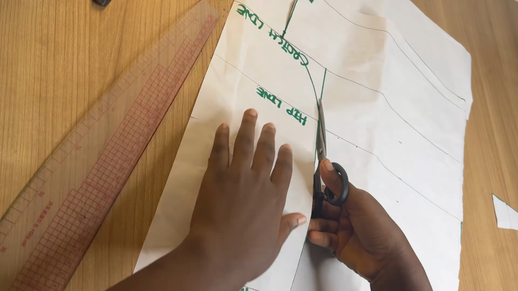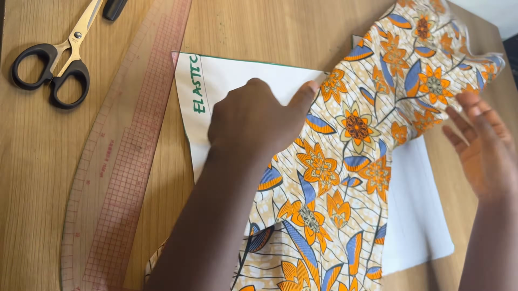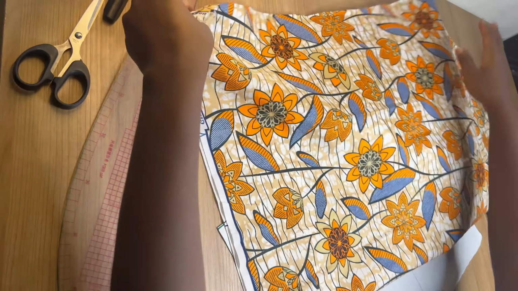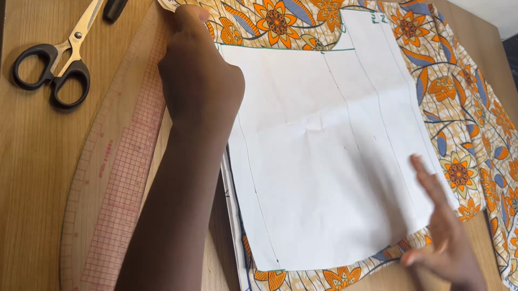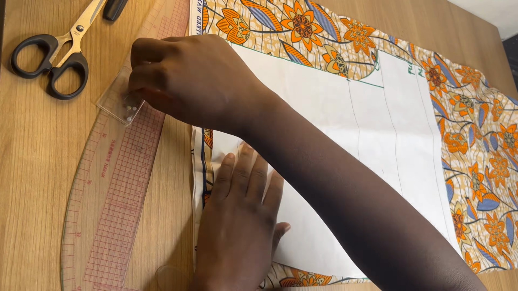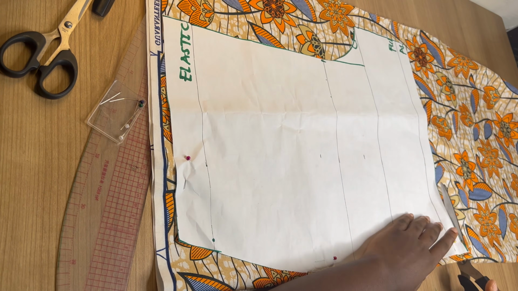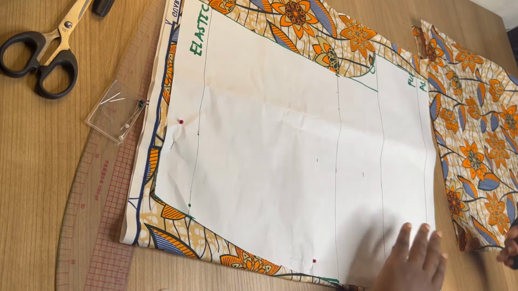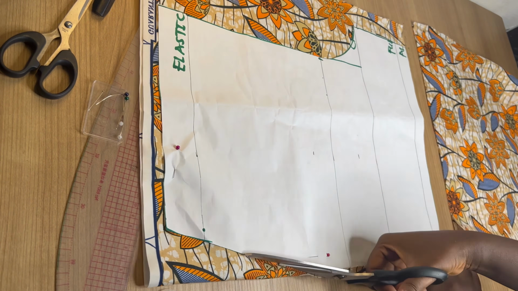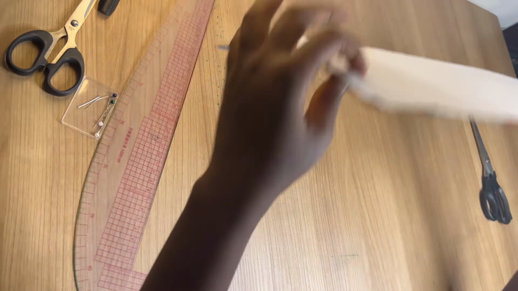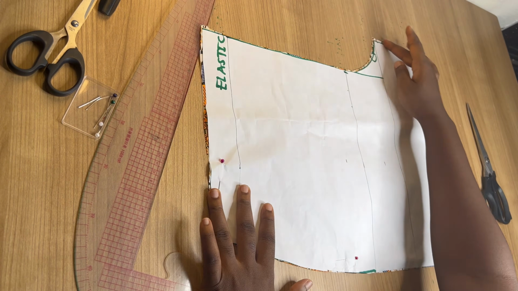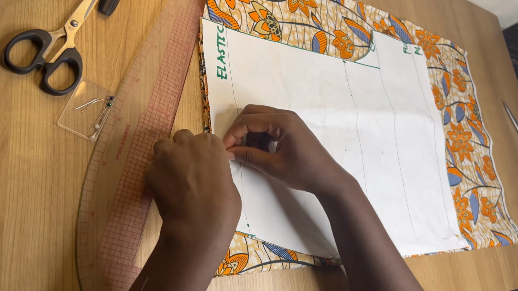So once I'm done cutting out, I'm going to bring my fabric, and I'm working with this fabric. I had limited fabric to work with, so I would just place this fabric like this on this paper. I'll just place the paper on the fabric and I'll cut exactly what I have there. And when I'm done cutting, this is what I have. I did not add any extra allowance because I had already done that while drafting the pattern.